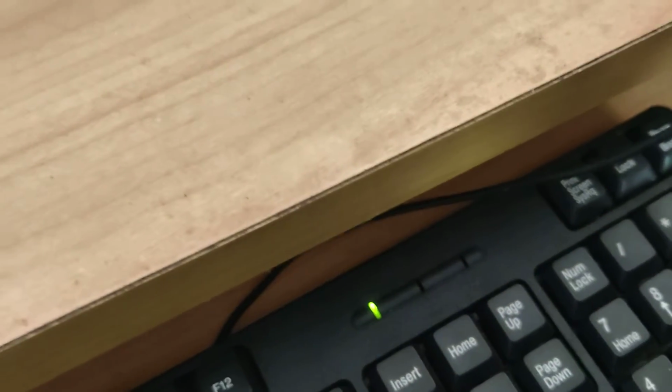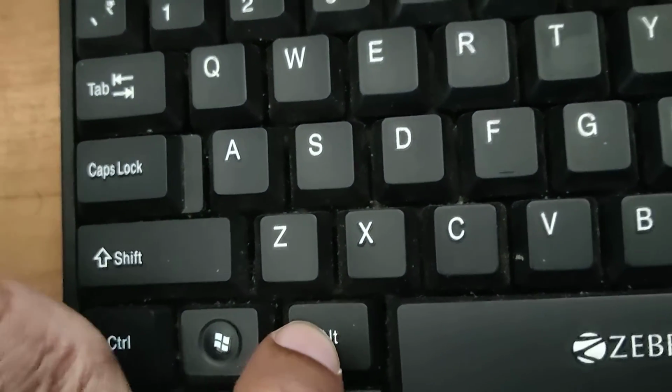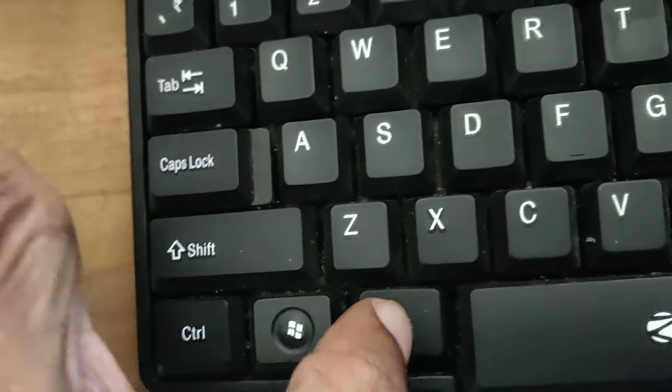And I'll show you one more method. For doing this, if your Num Lock is off, you must turn it on. Now you can see an Alt key on the left side of the space bar. You must press and hold this Alt key. Don't remove your finger from it.